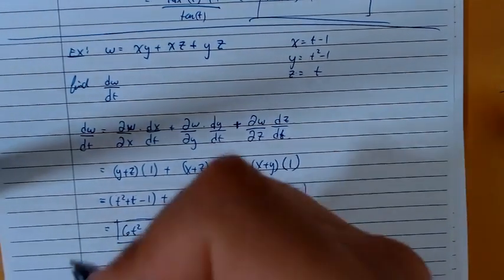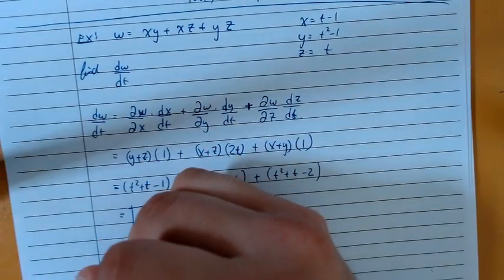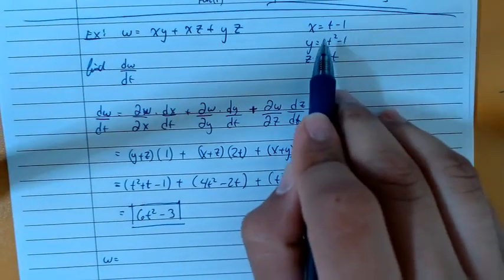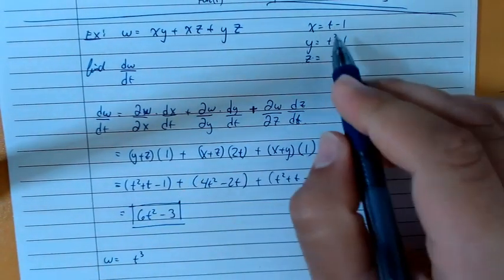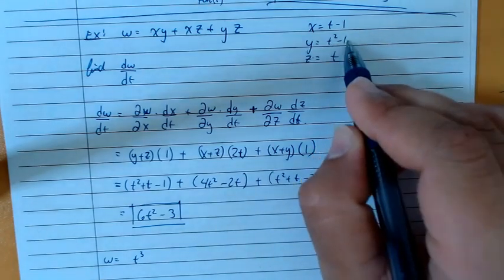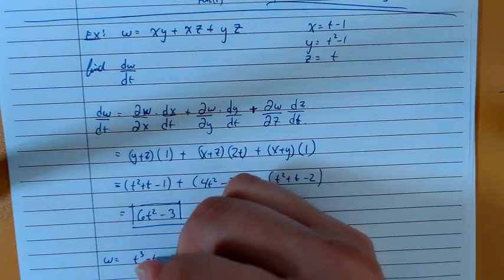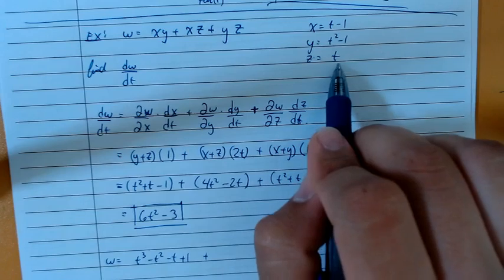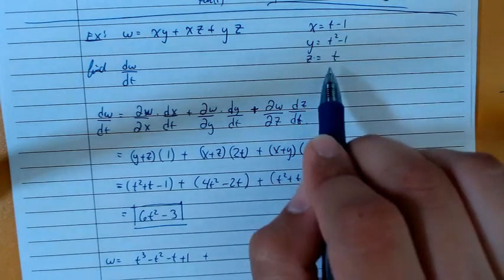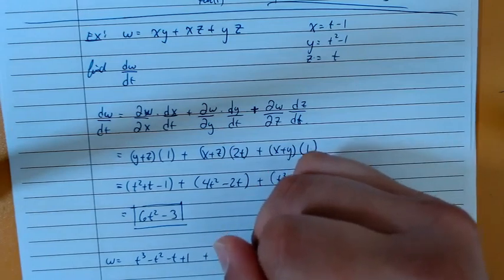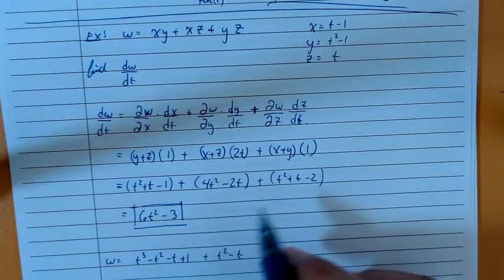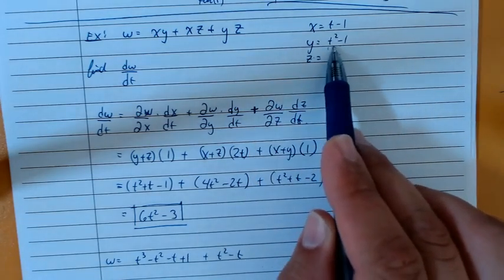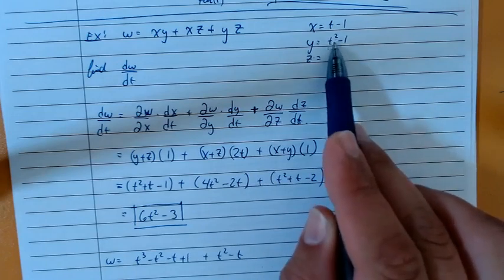Now, of course, if you did that by substitution from the beginning, well, let's see, w is equal to, well, that's the product of x and y. So that would be what? T to the third minus t squared minus t plus 1, plus x times z, well, that would be t times t minus 1. That would be t squared minus t, like that. And then y times z, well, there's y and there's z. So that would be t squared minus 1 times t. That would be t to the third minus t.